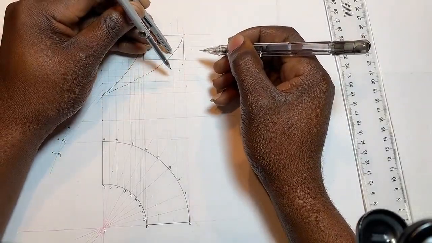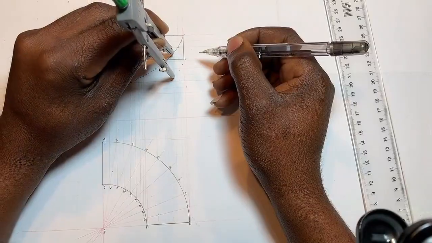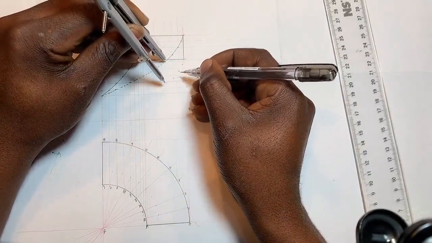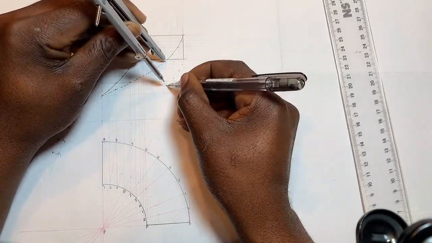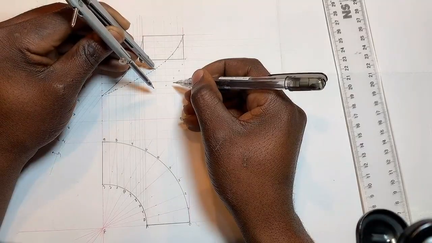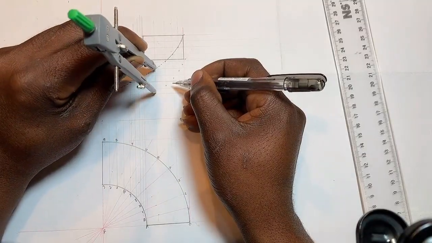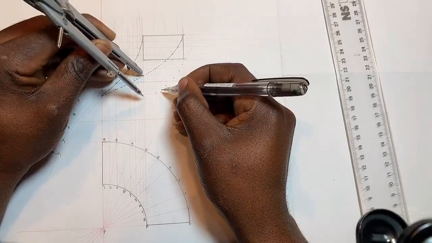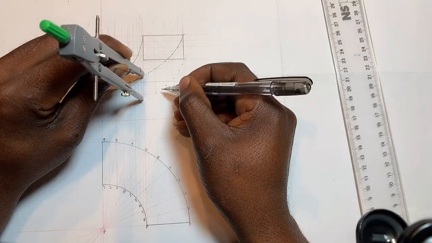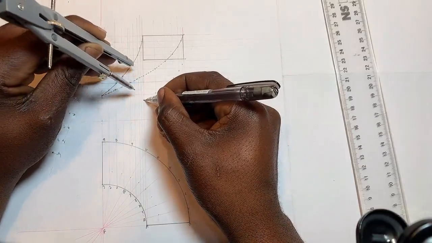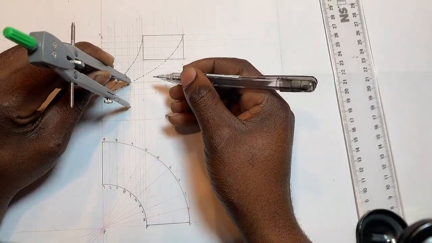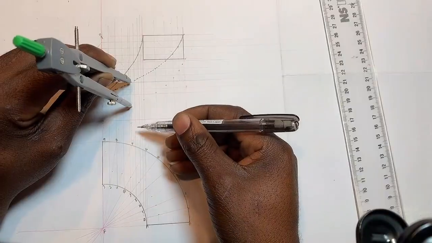So go to 3. This is point 3. There I'm having point 3. 4, there I'm having 4. 5, I'm having a 5 there. 6, be careful, I'm having a 6 right there. 7, which is this one, mark there.